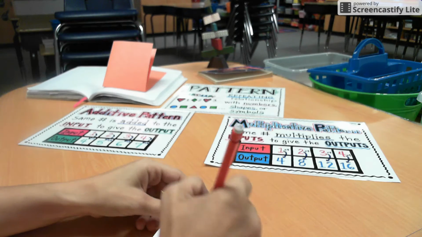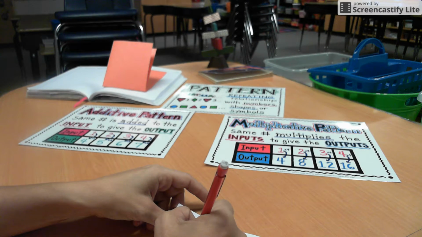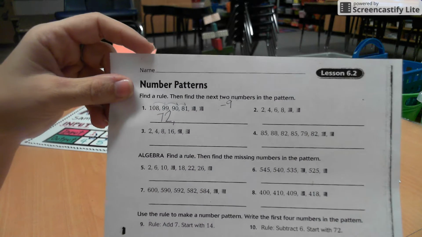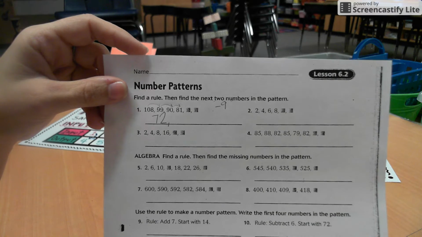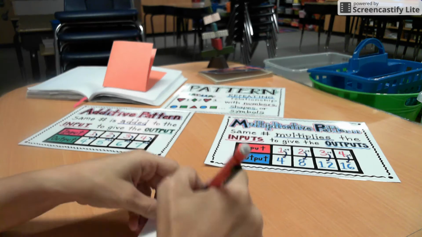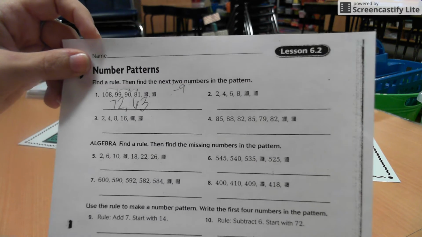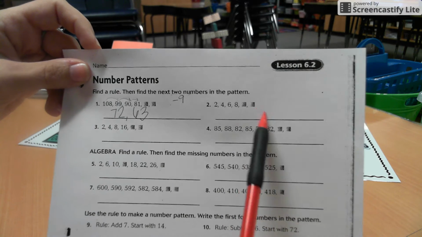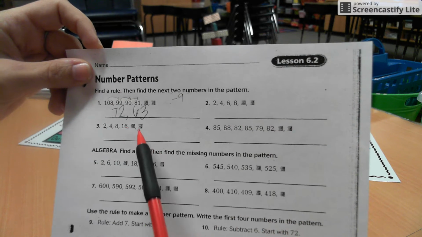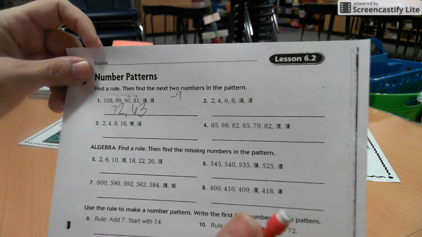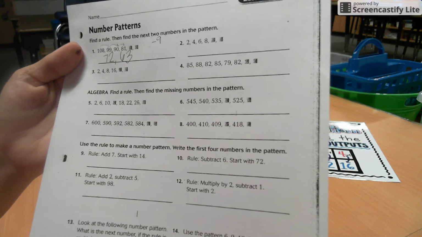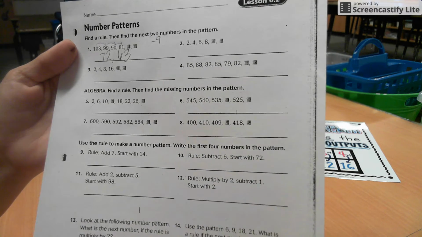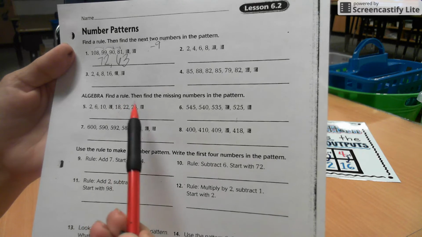So if I have 81 and subtract 9, think about it. What do you get? 72. So that's my next one. And then I'm going to subtract 9 from that. 63. So that's what you're going to do for these first 4. You're going to find the rule and just write the rule out to the side and then find the next 2 numbers in the pattern.